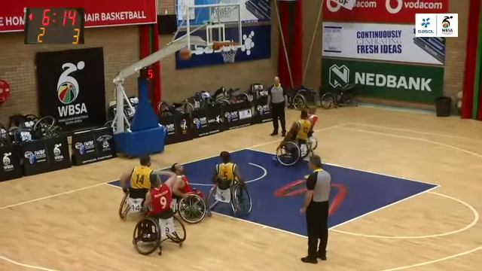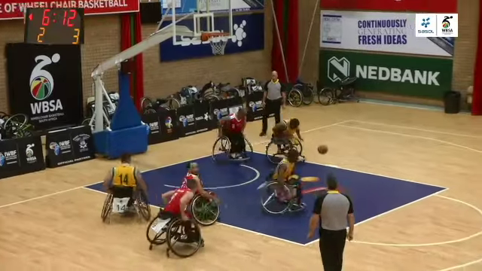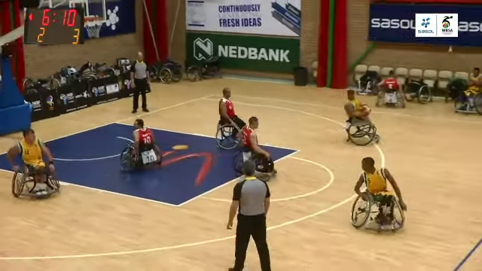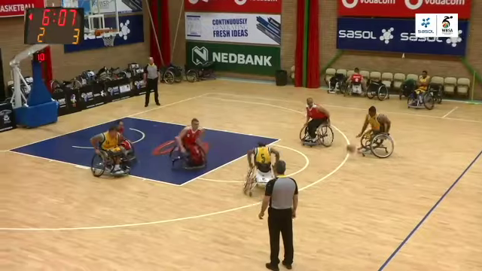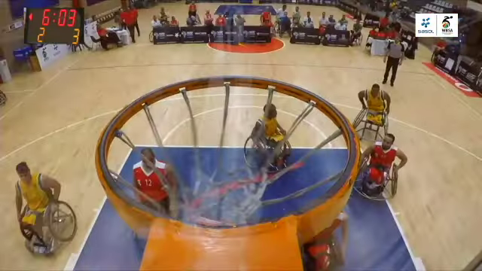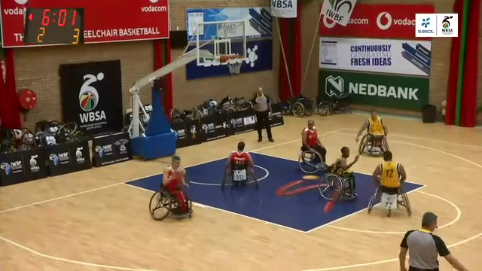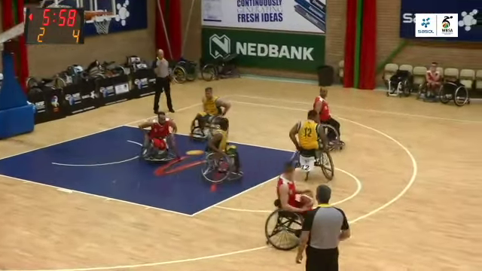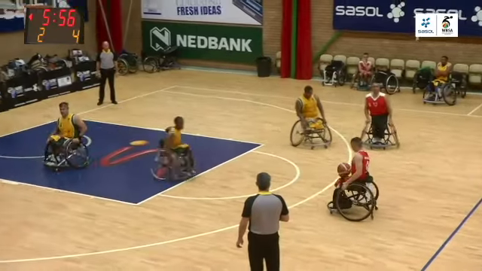So referee making sure that that was adhered to, and now Shane Williams will need to bring it out past the three-point line. Thinks about taking the long shot, puts it up anyway, and successful. So South Africa 4, Morocco 2.